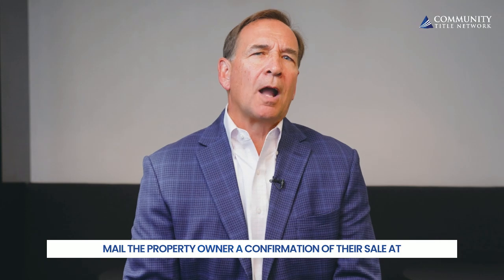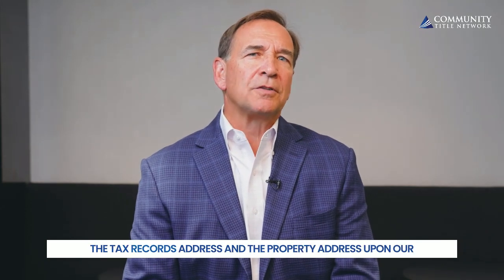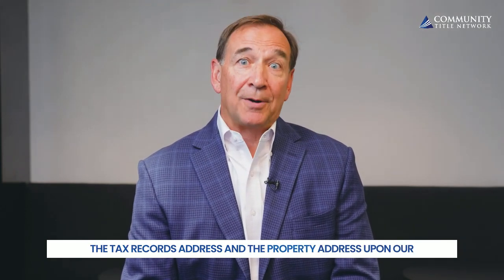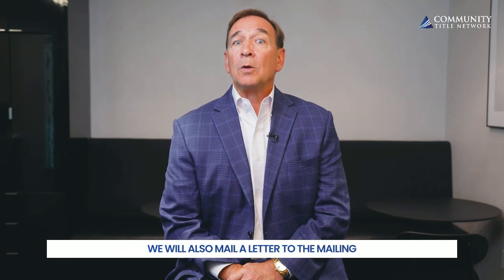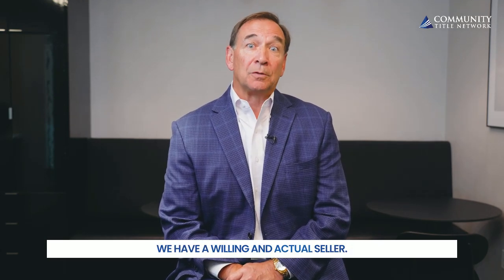Mail the property owner a confirmation of their sale at the tax records address and the property address. Upon our receipt of the contract to open a settlement order, we will also mail a letter to the mailing address listed in the tax records to ensure that we have a willing and actual seller.